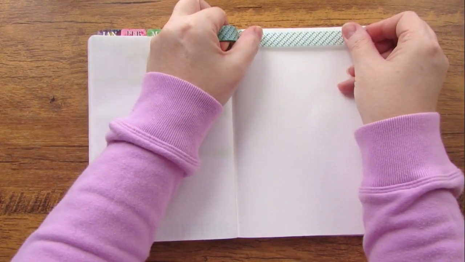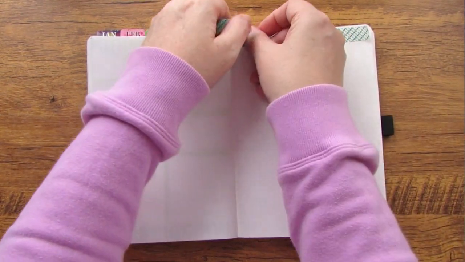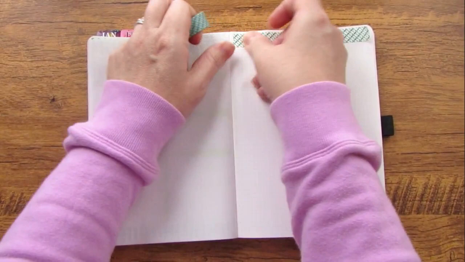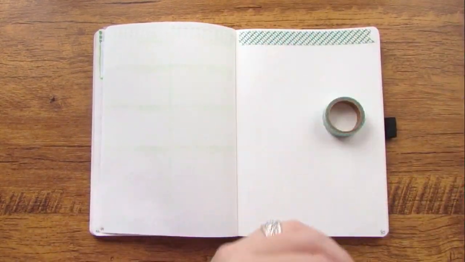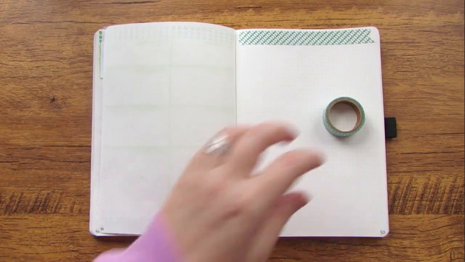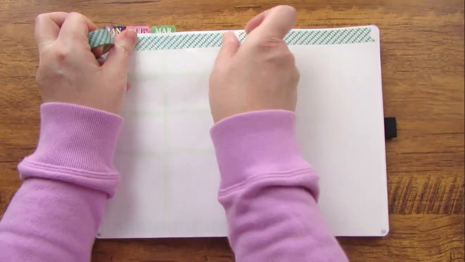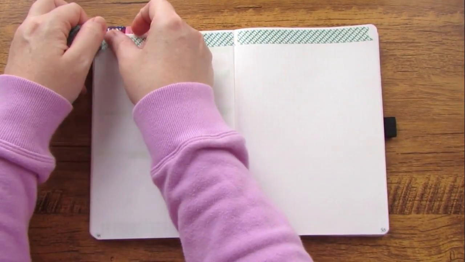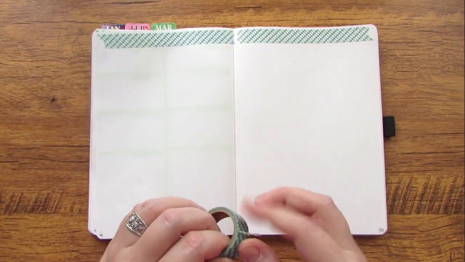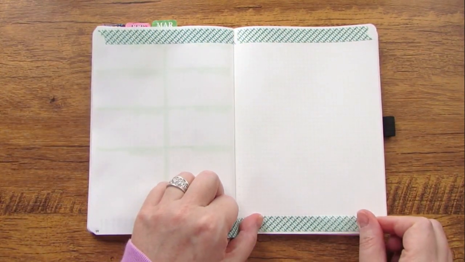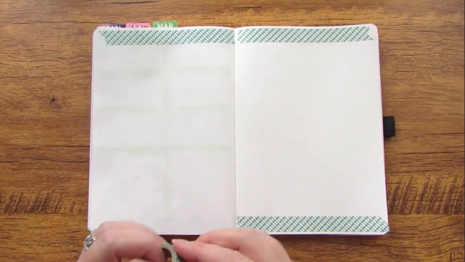So the next section I'm going to set up are going to be the weeklies. For the weekly spreads, I do use a little bit of washi just to differentiate between the weeks. So you'll see that I'll use 4 different washi tapes just to help me recognize where one week begins and ends. It's just visual cues to me. And, again, it can be pretty, but it's really about speed. So I can quickly tell where weeks are located by using the visual cues.